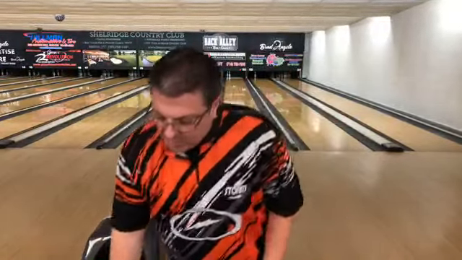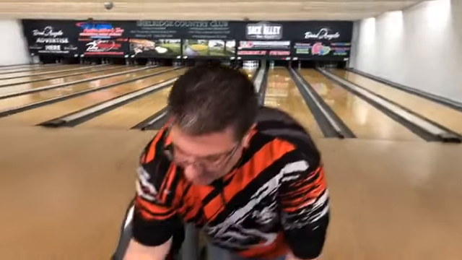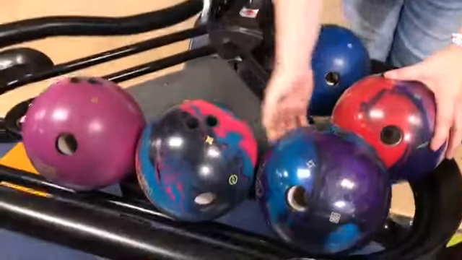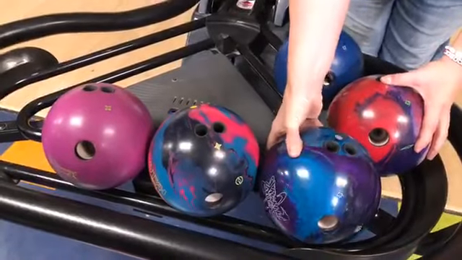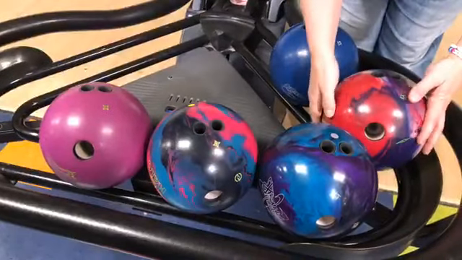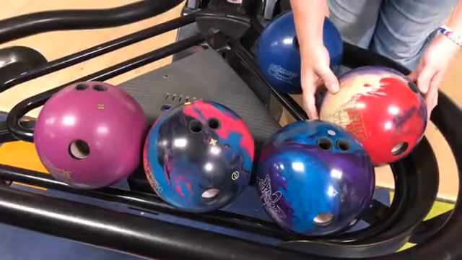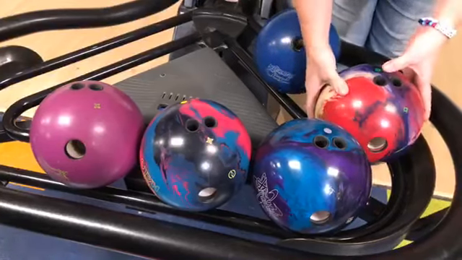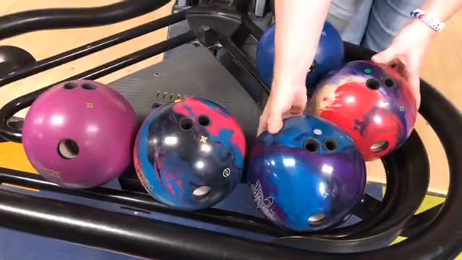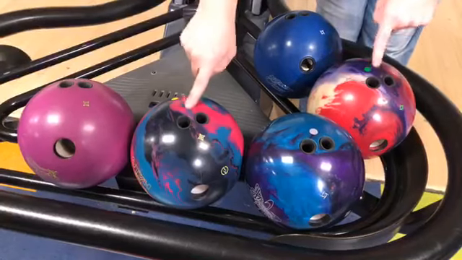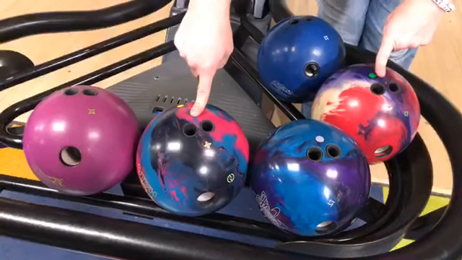Asymmetrical balls. I have 3 of them here. I have the Halo Solid. I have the Astrophysics, which is a pearl, and I have my trusty Crux Prime. These 2 balls, solids, but they're asymmetrical.